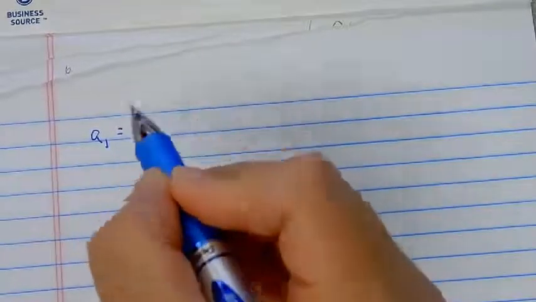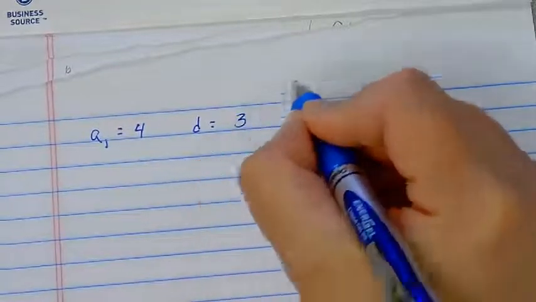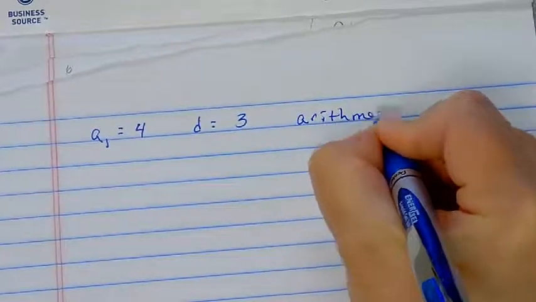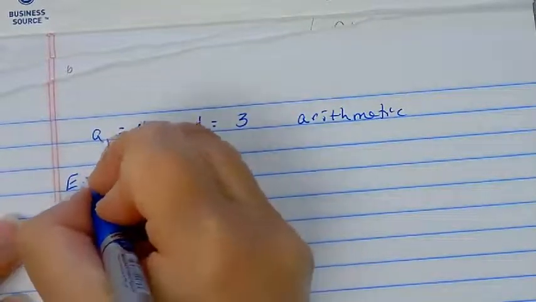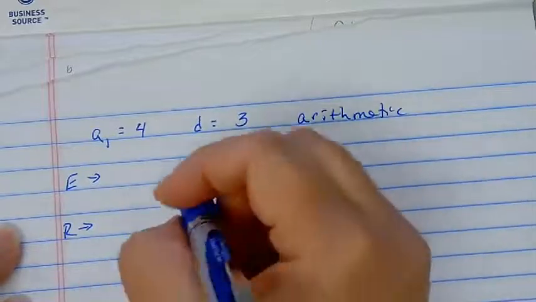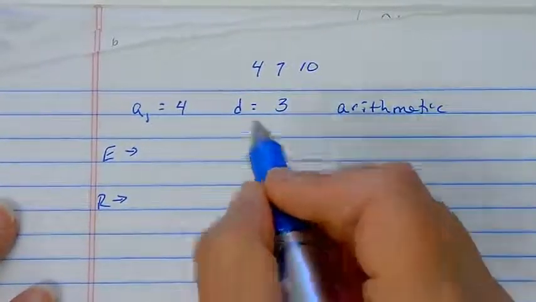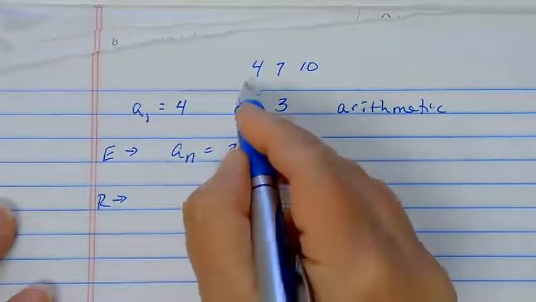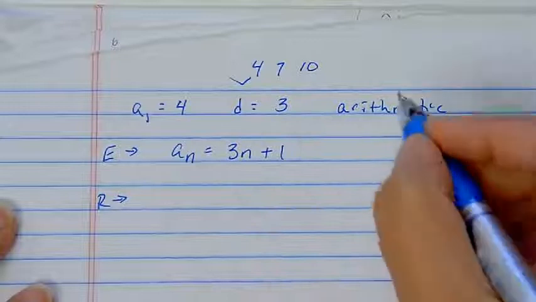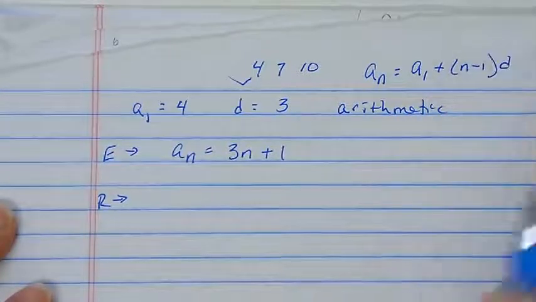Let's say I know term 1 is 4, and I know that there's a common difference of 3, so this means I'm dealing with an arithmetic sequence. Let's see if we can write the explicit and the recursive. The explicit is going to be, if I had 4, 7, 10, and so on, the common difference is 3, so the rule is going to be 3n plus something. If I go back to the 0th term, I would be at 1, or you could have used this formula if you like that better. You got the same answer.